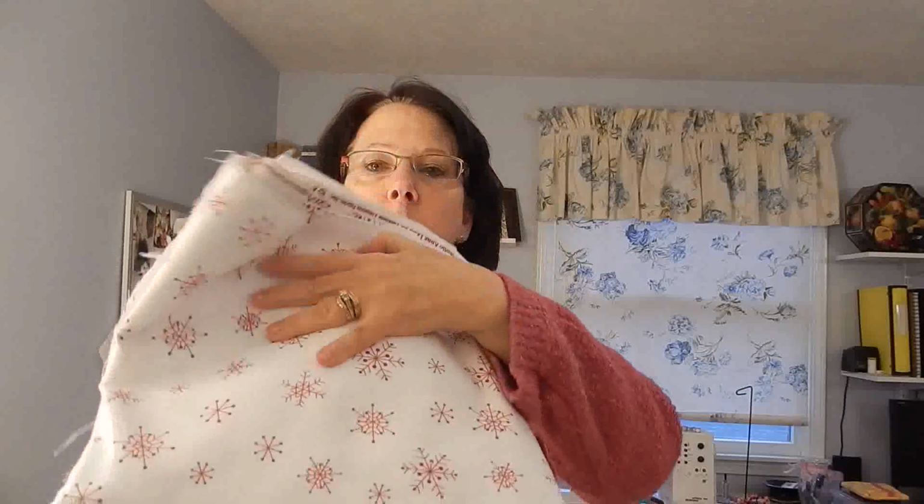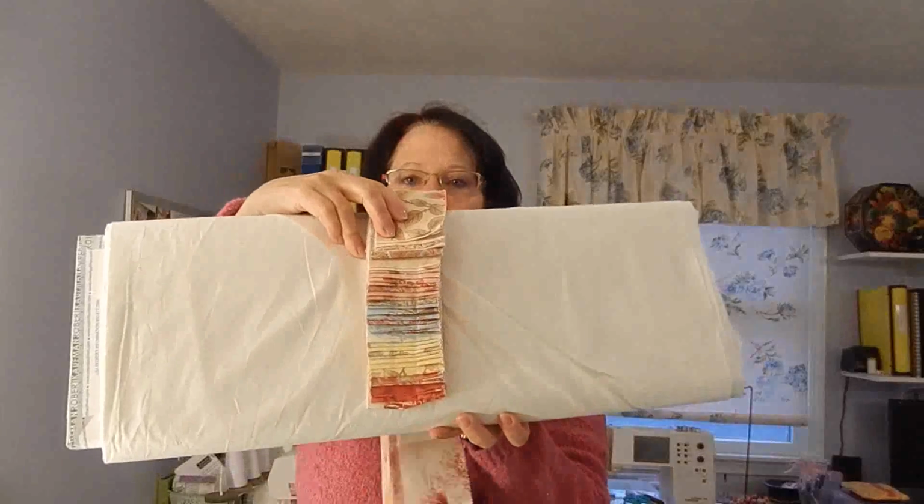Our second option I'm going to call Christmas. So it's this flower Christmas fabric that I showed you the other day, and then all of these great Christmassy prints from, I think this was a Kate Spade design. So either Christmas or flowers.